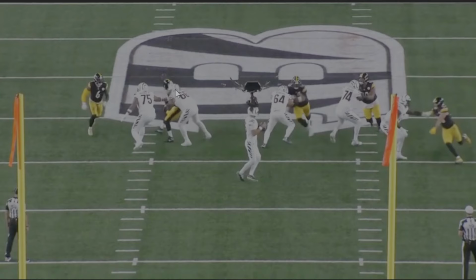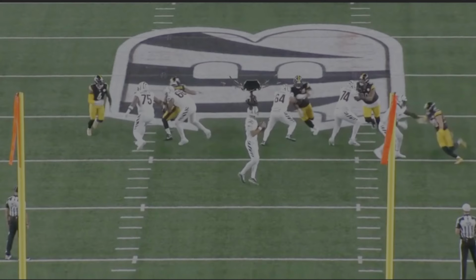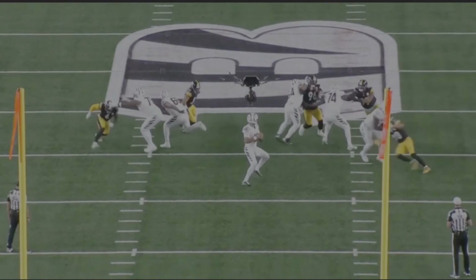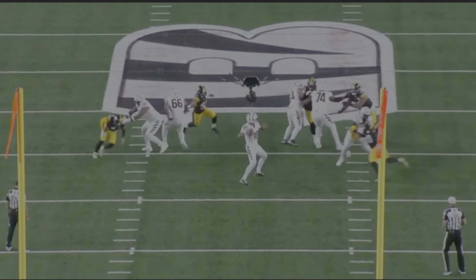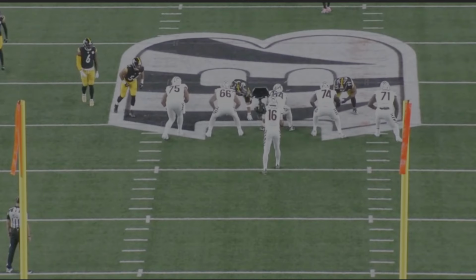He is leaning. When you lean, your body weight goes forward. As your body weight goes forward, you are susceptible to this spin. He falls right off of him and has no chance to get there with him. We see that? That's what we're looking for when we're looking at offensive line film.